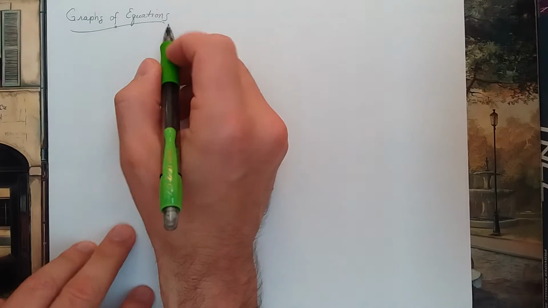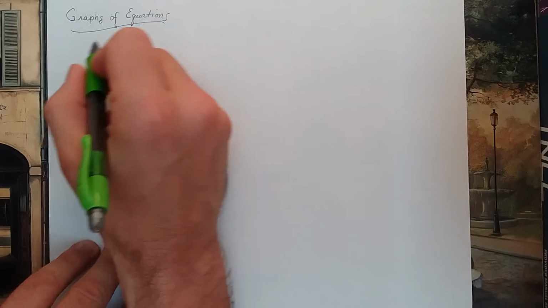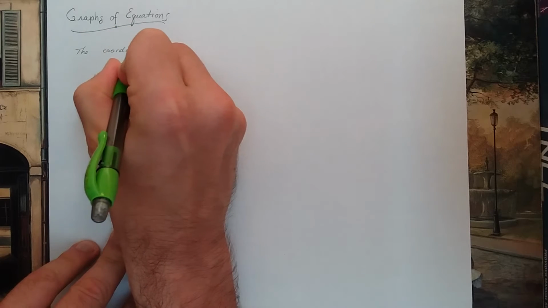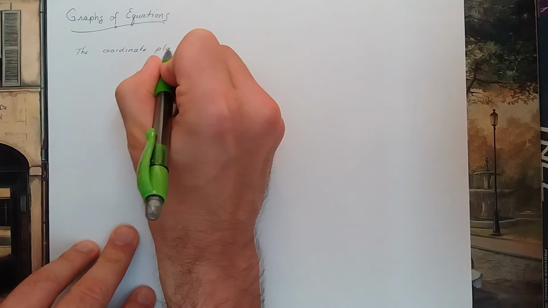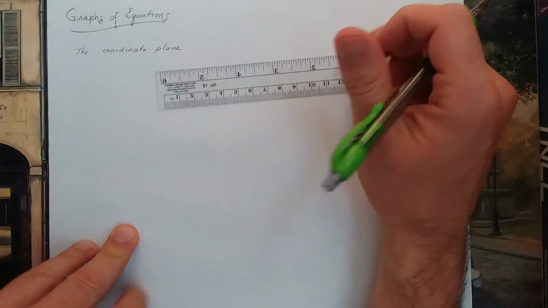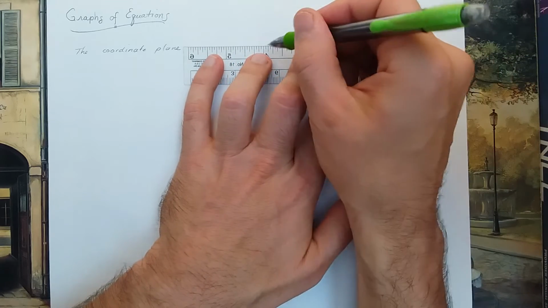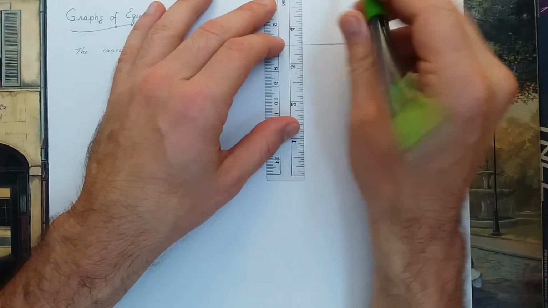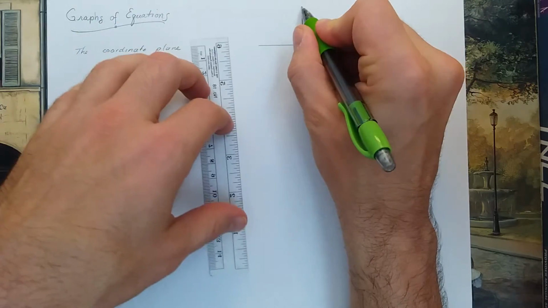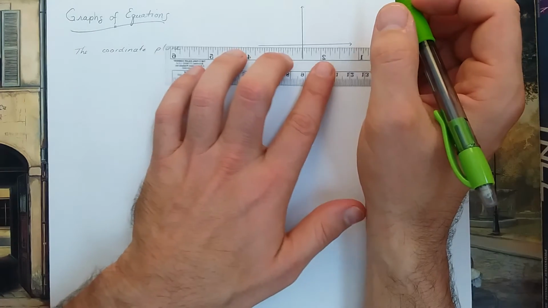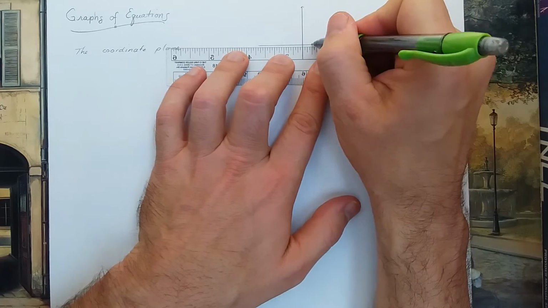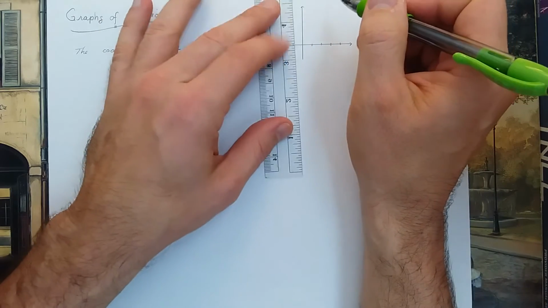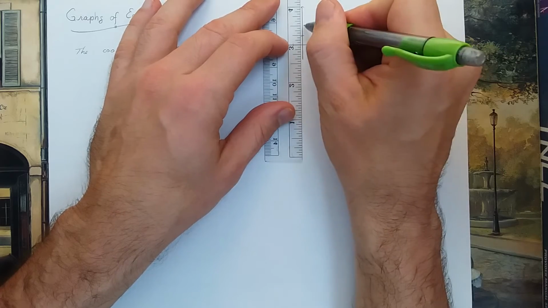Let's talk about graphs of equations. Graphs of equations are drawn on the coordinate plane, and the coordinate plane is something that looks like this. So we have an x-axis, the number line, that goes to the right, and we have a y-axis, another number line, that goes up. And you could mark xy coordinates on the xy plane. So, for example, I'm about to mark some coordinates here.